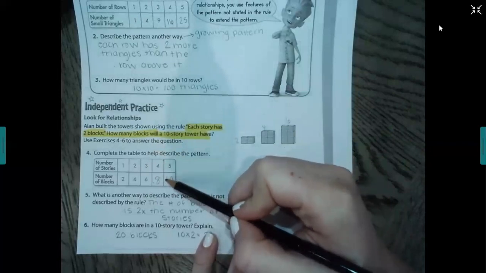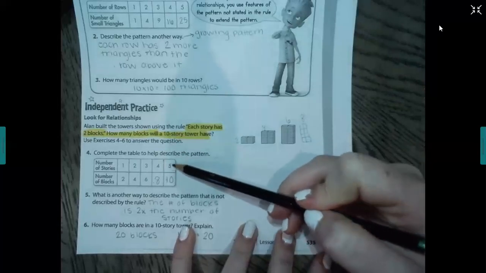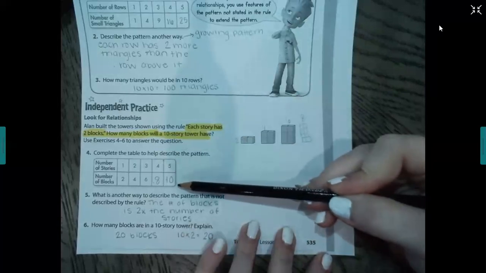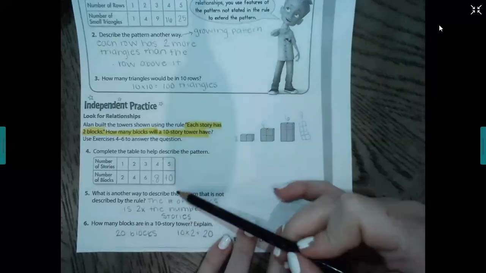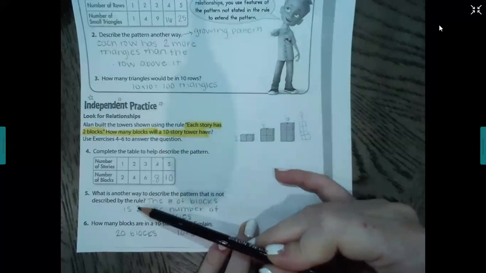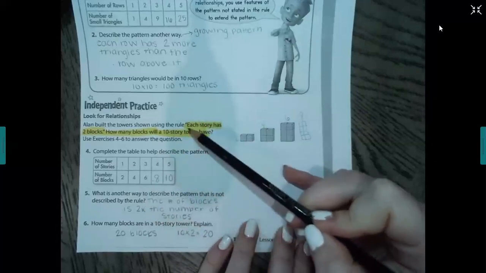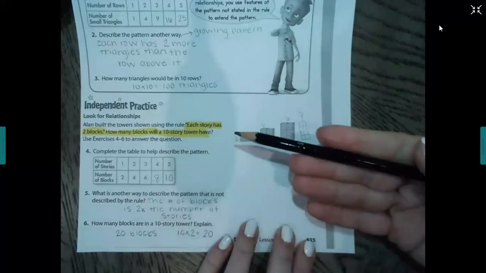I need 8 blocks if I want 4 stories. And I can even draw that. Here's my first story, my second story, third, fourth, 2, 4, 6, 8 blocks. Which means my fifth story, if I add 2 more on top, would be 10. So this is the rule, each story has 2 blocks. But what is another way to describe the pattern that is not described by the rule? So how can I take each story has 2 blocks and put it into different words?